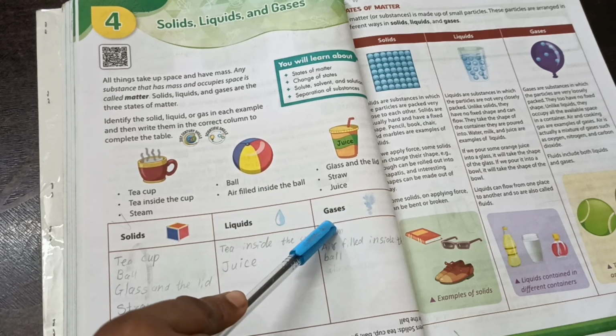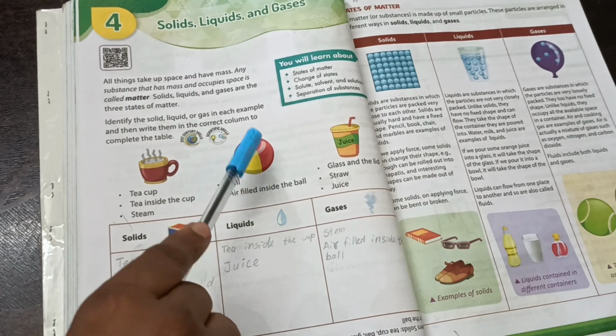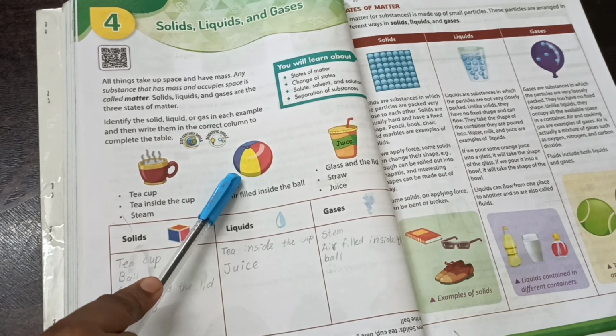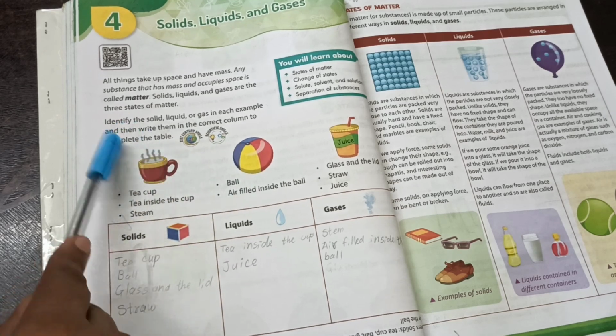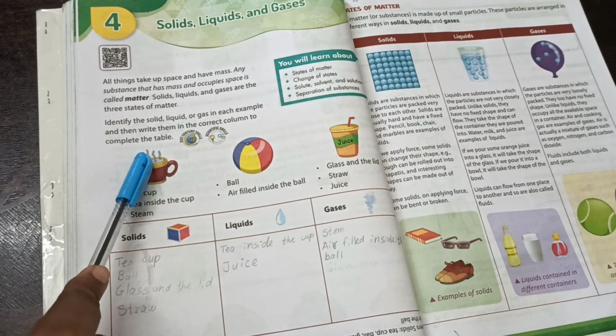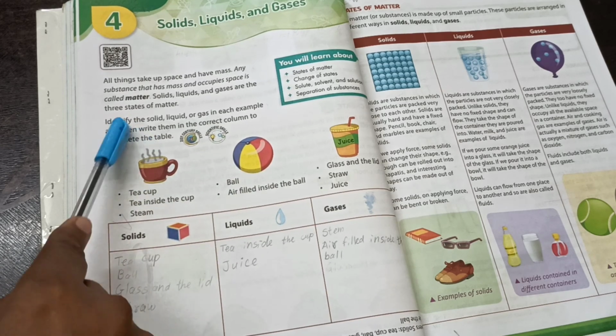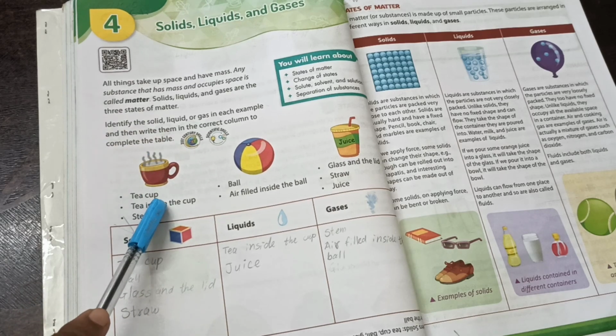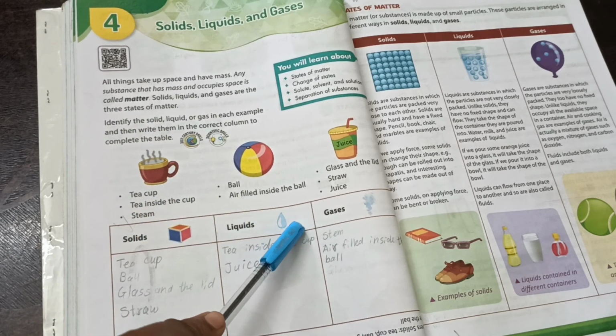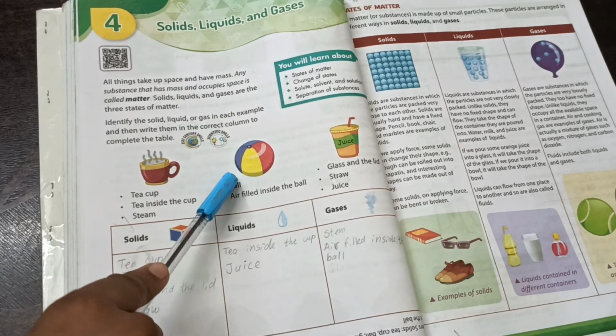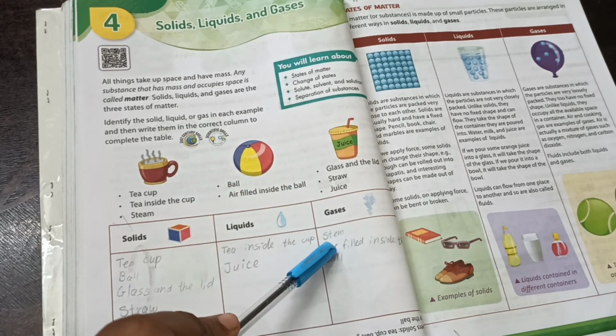And gases: inside the ball is gas, gas means air. And this one, the tea steam, you can see is a gas, and the air inside the ball is a gas.